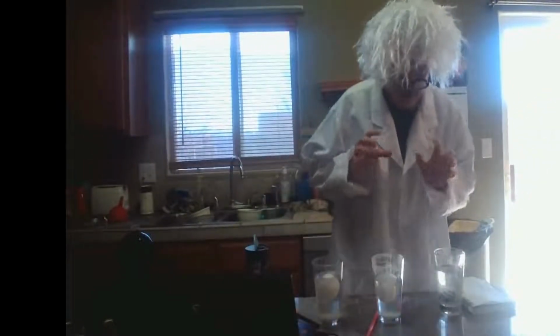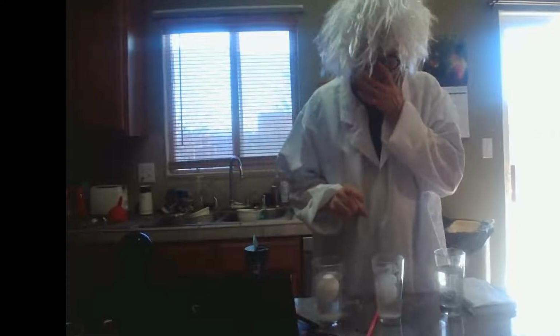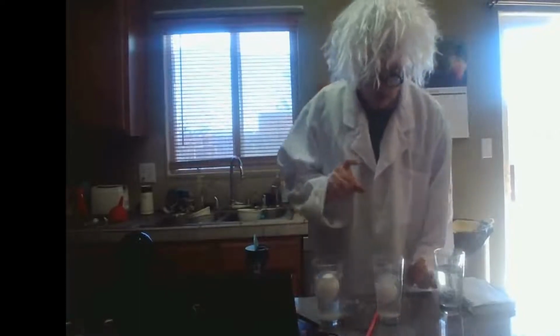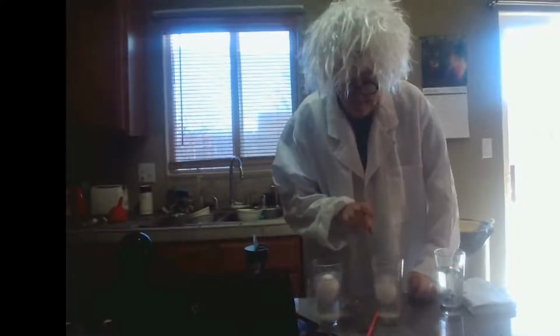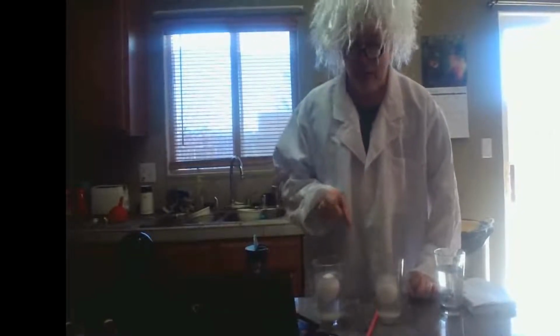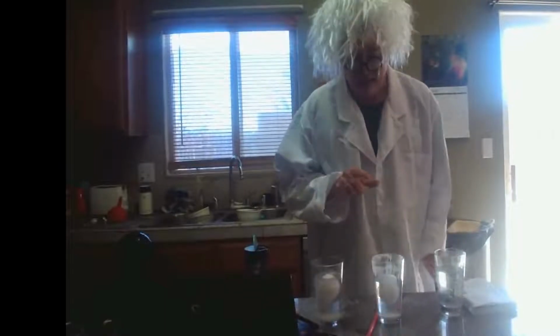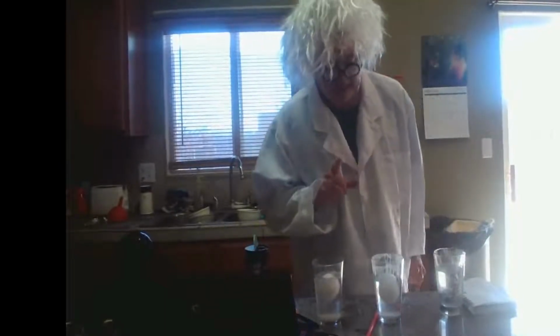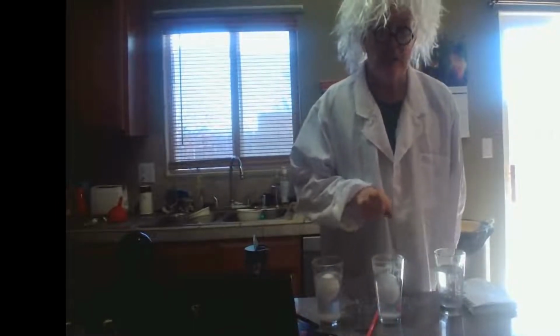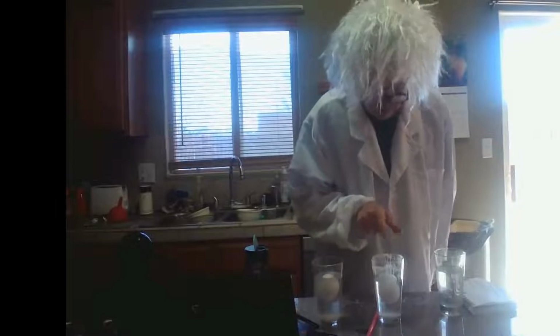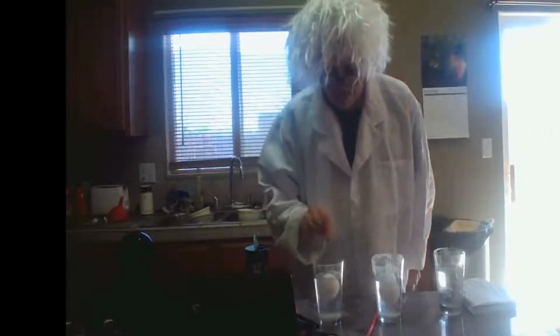We add the salt according to very specific measurements. And then we find that 20 milligrams of salt makes it float barely to the top of the water. 30 milligrams of salt makes it float a little bit higher.